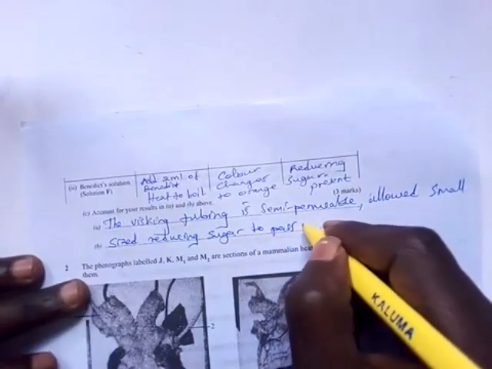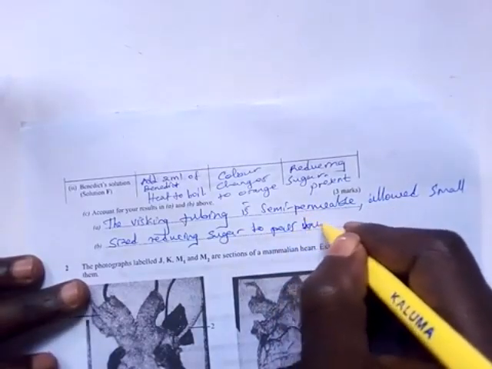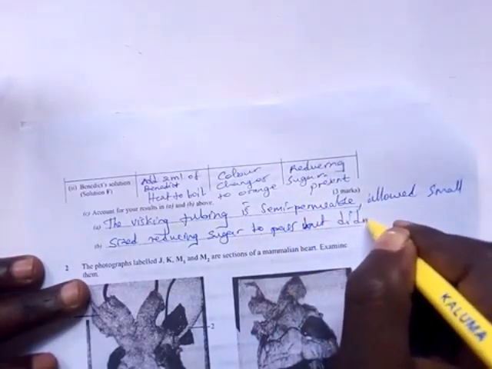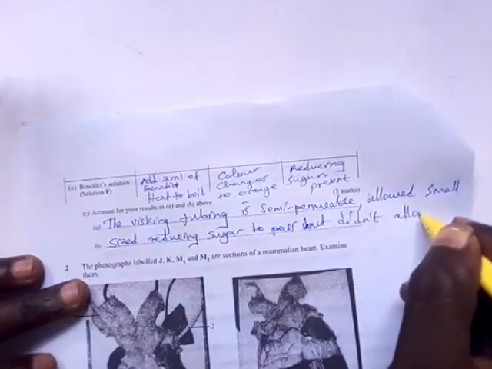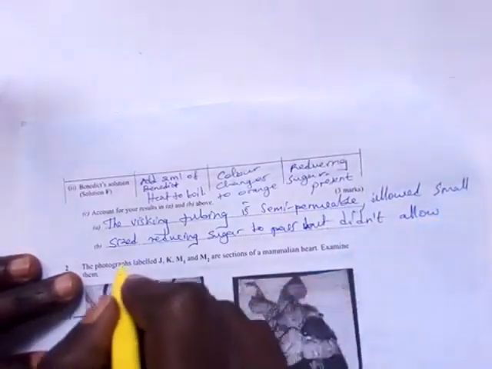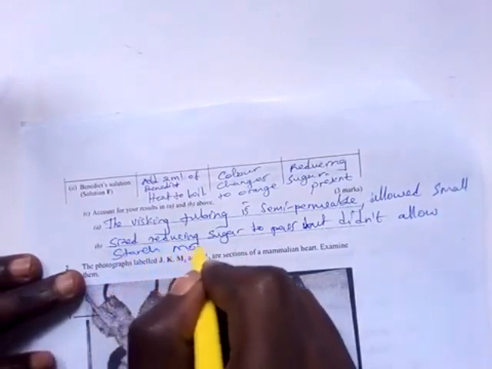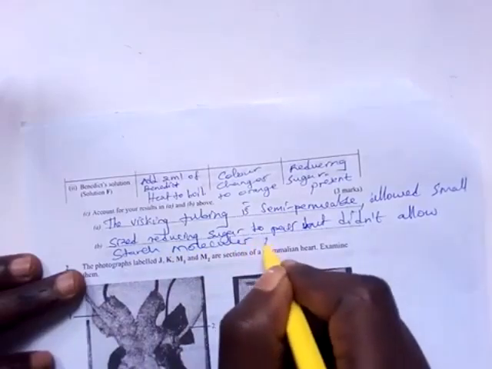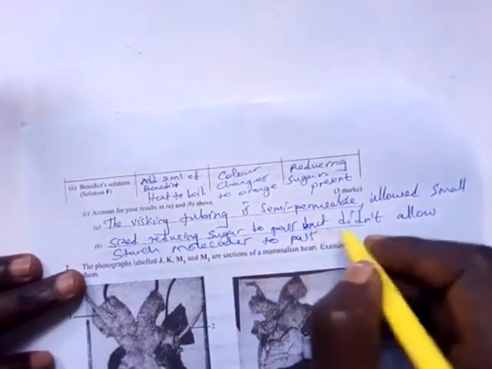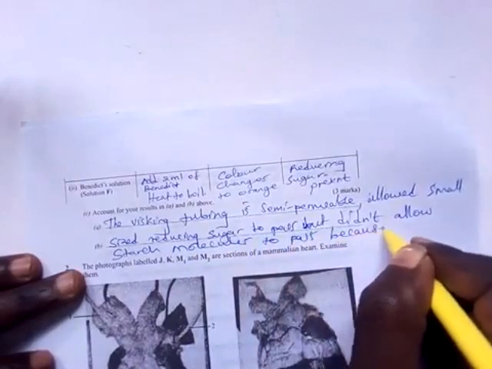But it didn't allow the starch molecules to pass, because they are large.